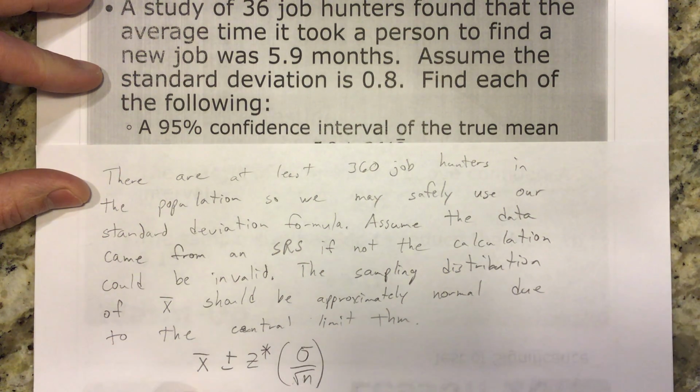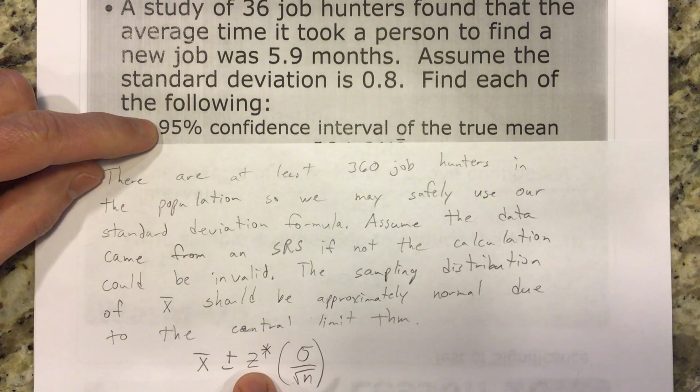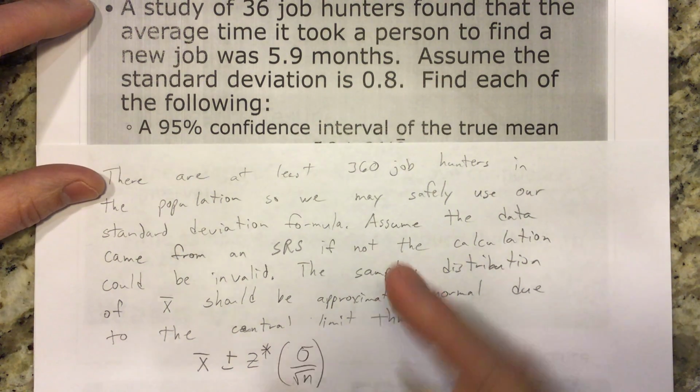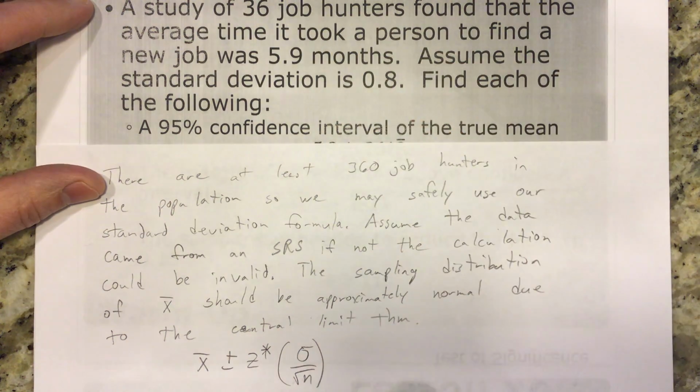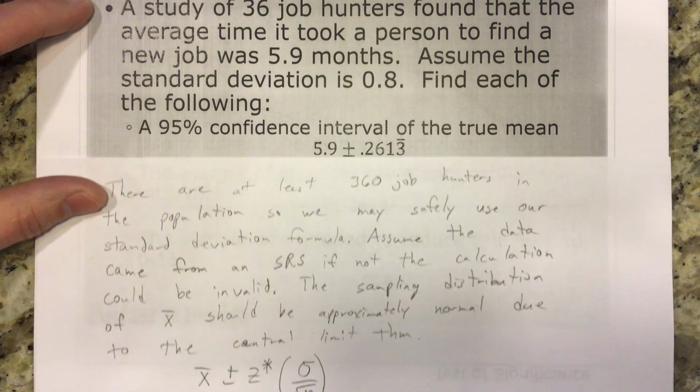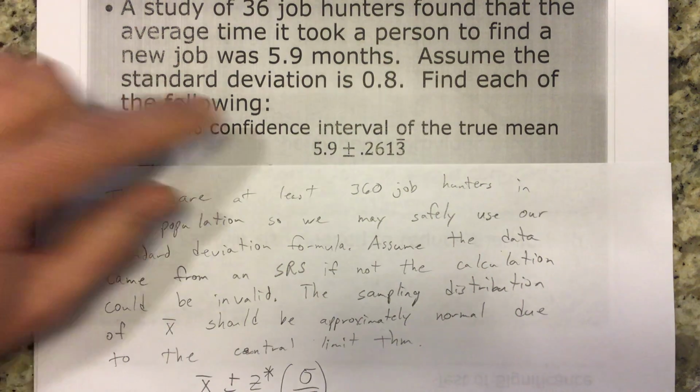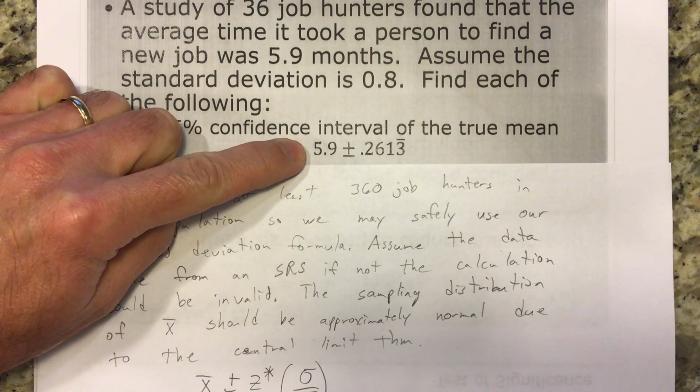Okay, so x bar is 5.9. Our critical value we can look up on our table or use our calculator, right? Because again, the 95% confidence, and the 0.8 is given and 36 is given. So we plug that in to our formula, and here's what we should get.